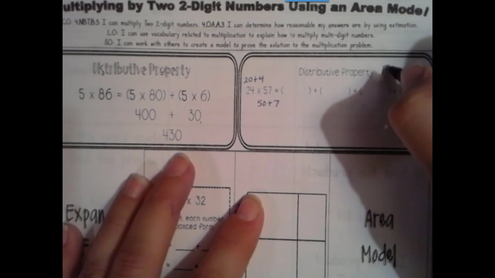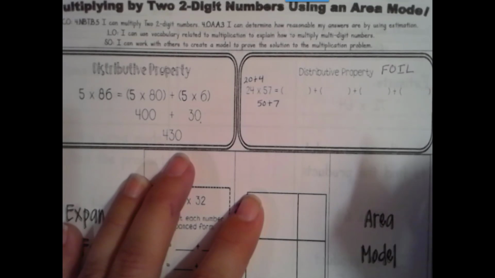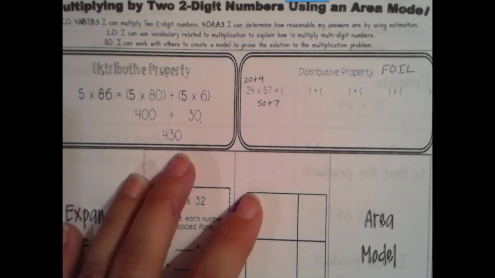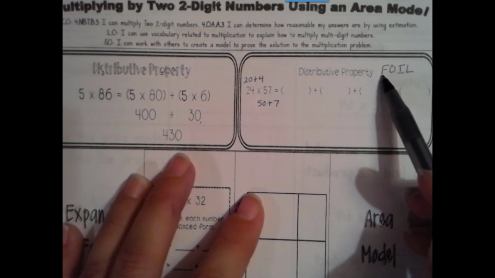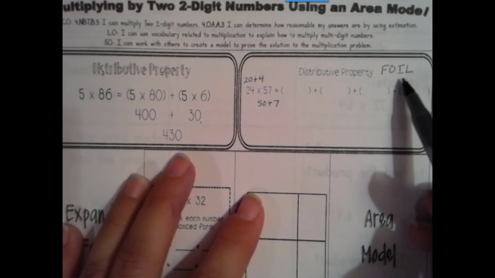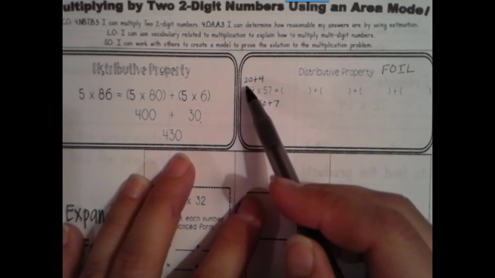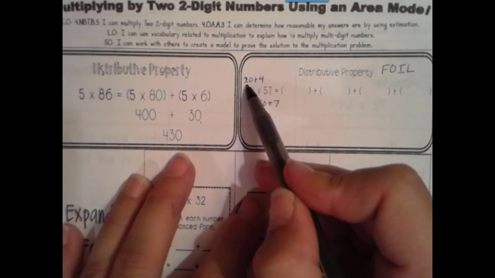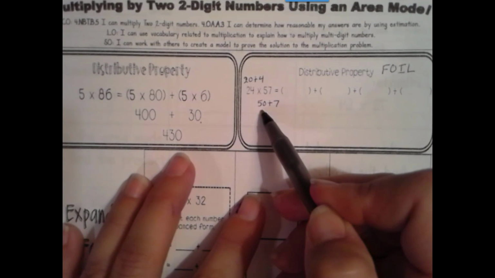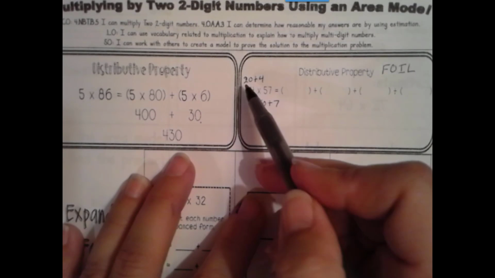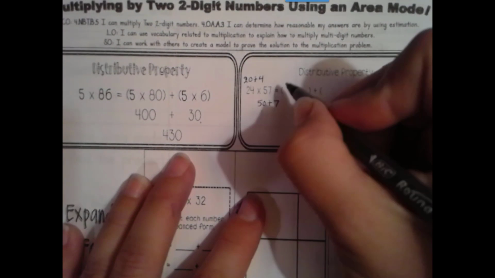So that acronym of FOIL is just a way to remember to do the distributive property. It stands for first, outside, inside, last. So first is our 20. So I need 20 groups of 50. That's the first one in that one. So 20 groups of 50.